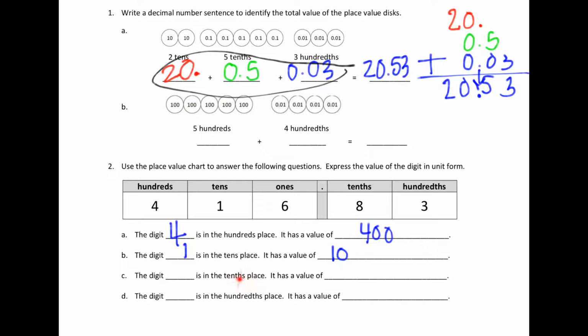It's asking for the digit in the tenths place. I'm going to look at the tenths, and I see it's an 8. So I have 8/10. Remember, 0.1 stands for a tenth. So I'm going to add 8 of these.